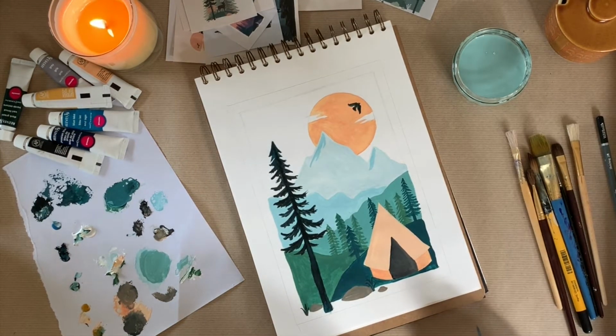There we have it. I have finished painting my title page. I'm going to let it dry, I will cut it out and be right back.